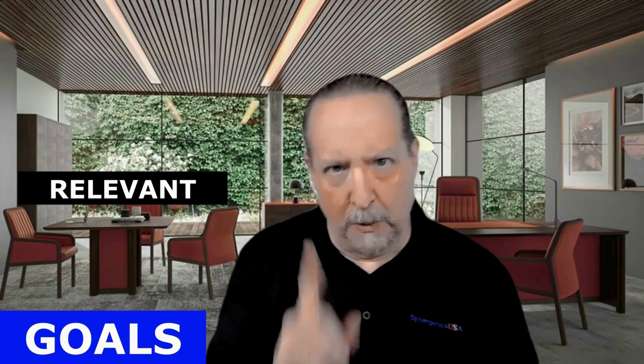Now, the next is relevant. Is it relevant, A, to that person's role that they be doing that? Do they own that goal? Is it within the scope of their responsibilities and accountabilities? Number one. Number two, and actually probably the bigger one, is it congruent with the team's objectives? And are the team objectives congruent with the organizational objectives, right? It all cascades down with more and more action as you go through the process. So relevant is very important.